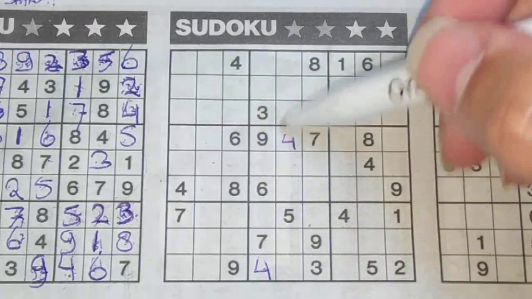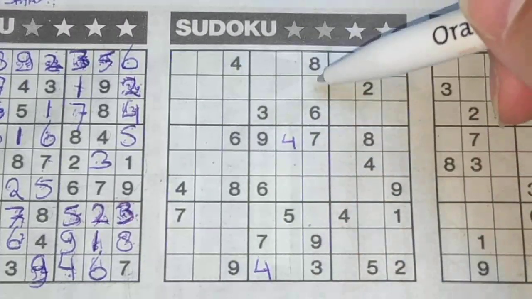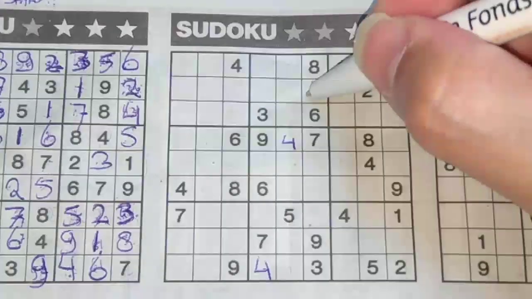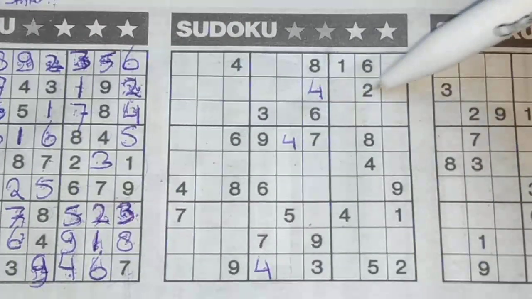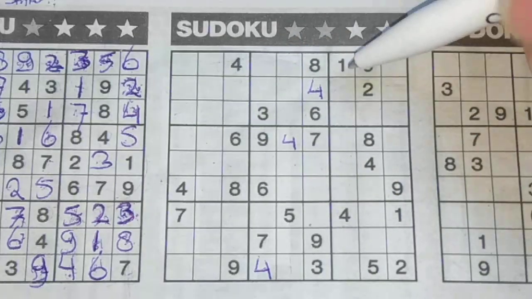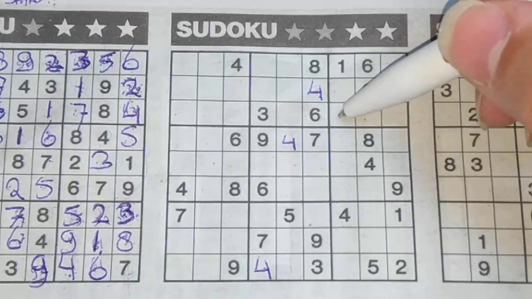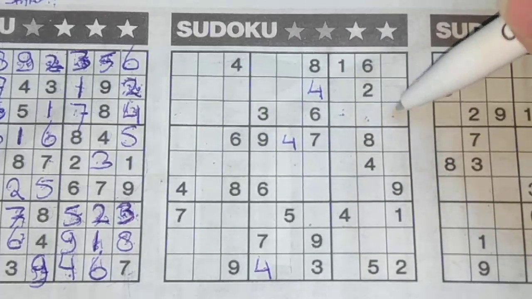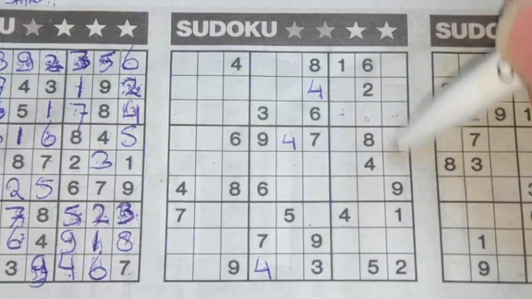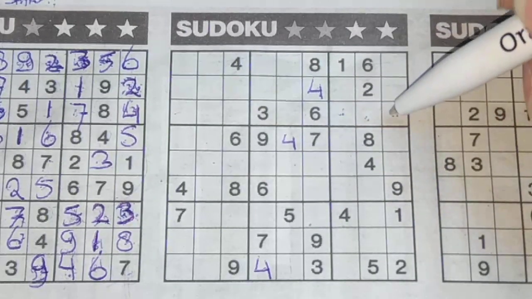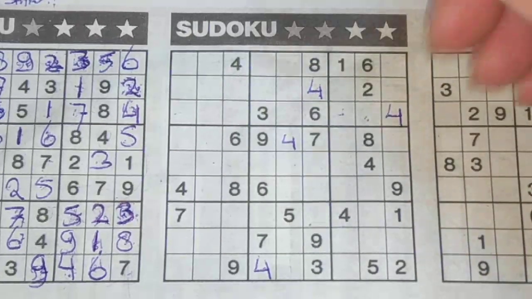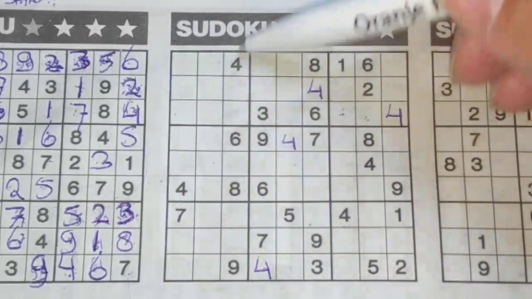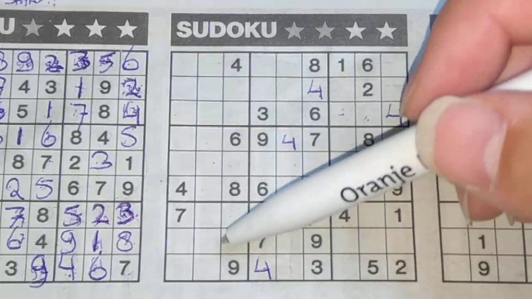4 in this column, 4 in the middle column, so the column next, the only place for the 4 should be there. 4 in the first row, 4 in the second row, so in the third row, the only 3 places for the 4 should be here, here or there. But I see here a 4, no 4 there, here also a 4, no 4 there, only place for the 4 should be there. 4 in the first column, 4 in the third column.